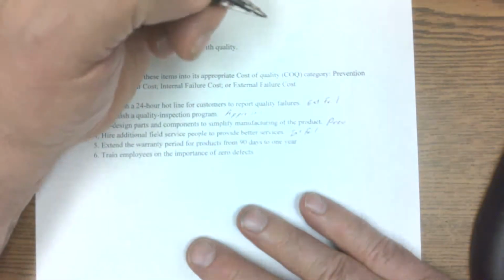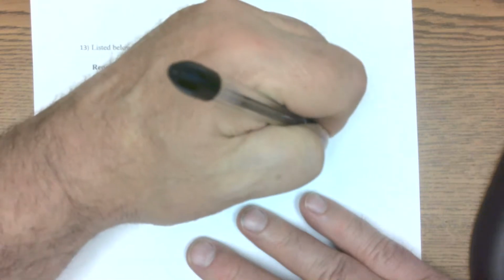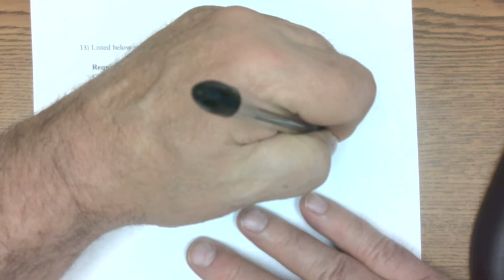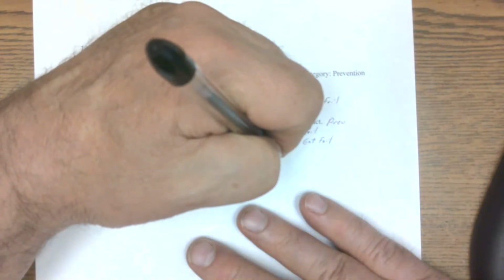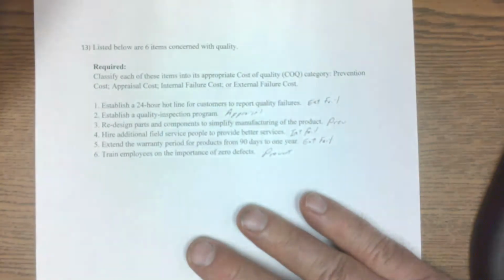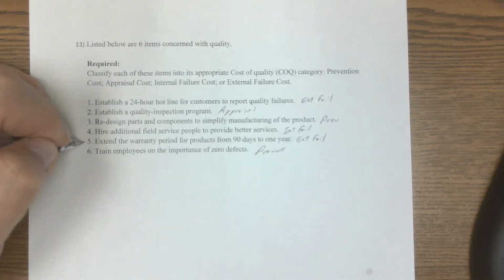That I'm gonna go with external failure, although honestly that one's a little iffy to me. And then train employees, that's prevention. Extending the warranty, why are we extending the warranty? Is it because our products are so good? I don't know. So I'm honestly a little mixed about that one, but the rest of them I'm certain of.